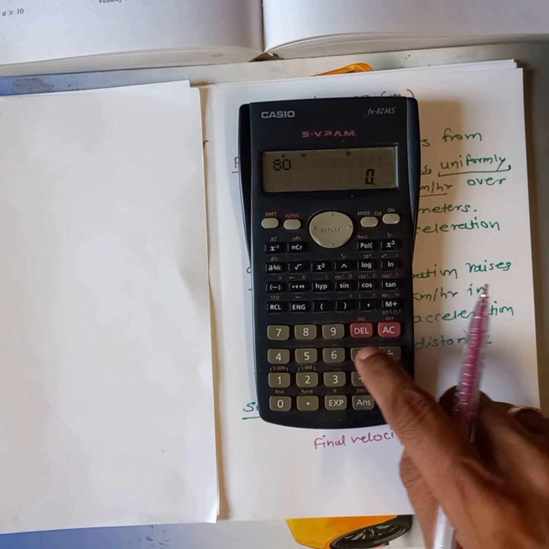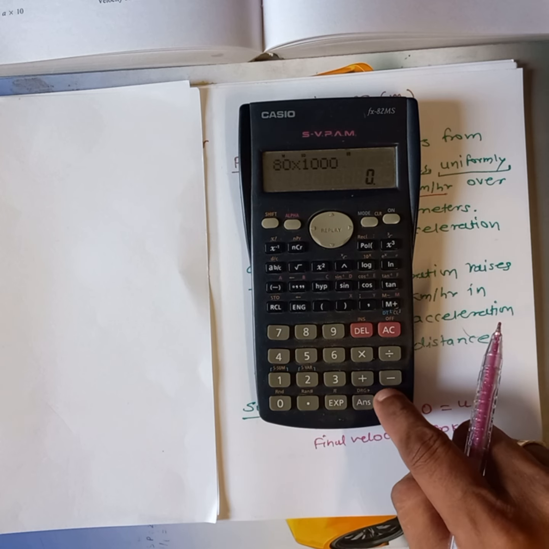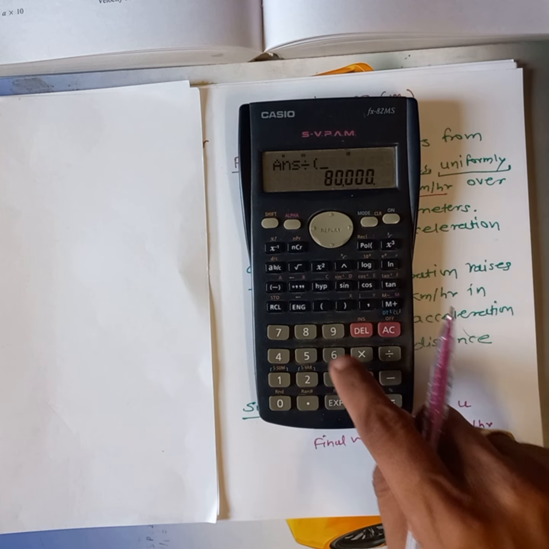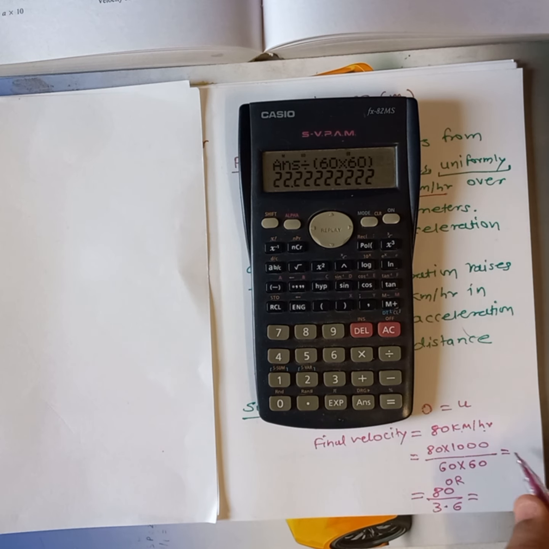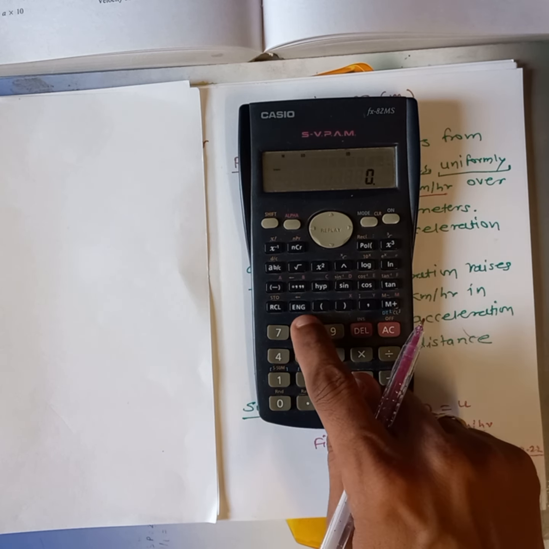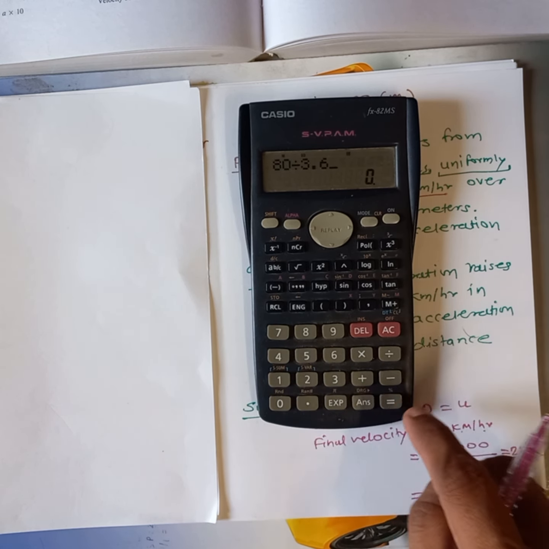So 80 multiplied by 1000 divided by 60 multiplied by 60 comes to 22.22, and by the shortcut we can see 80 divided by 3.6.